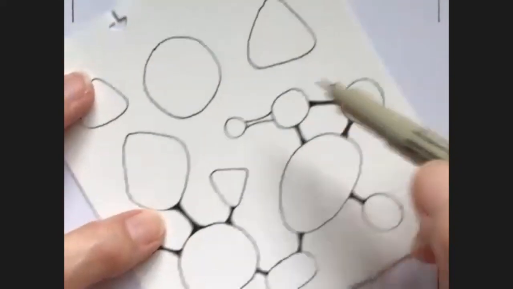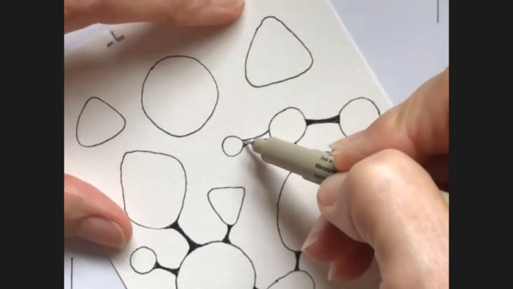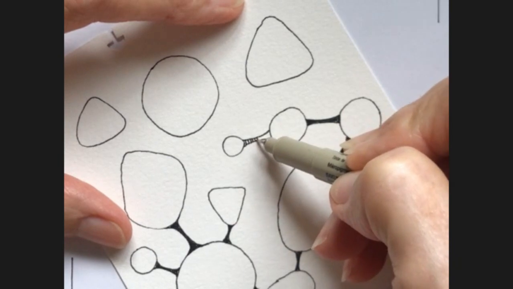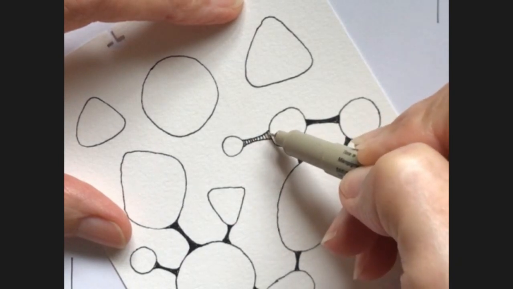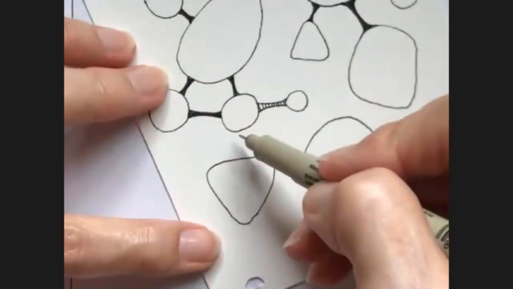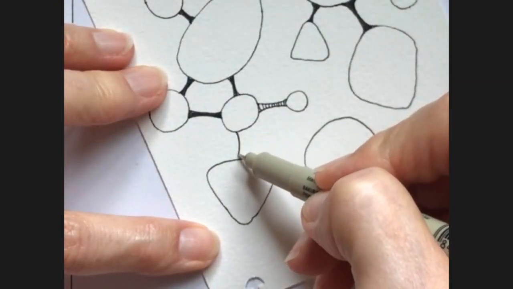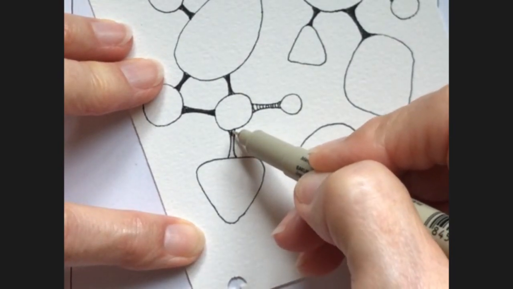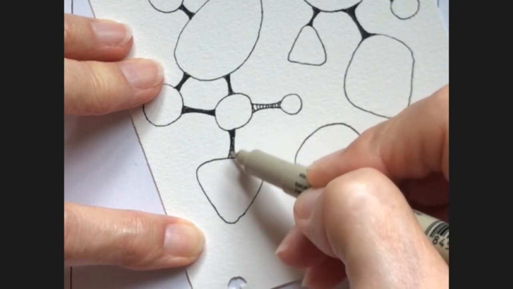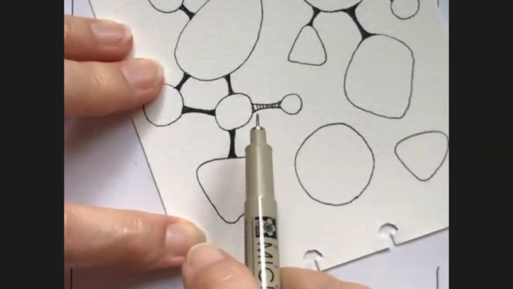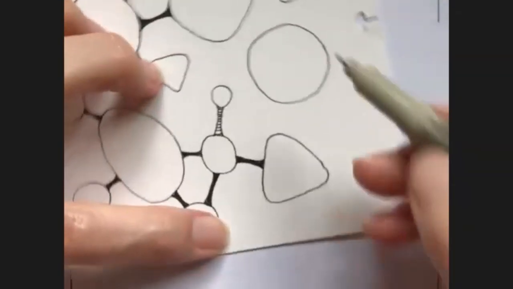This one, I kind of left it open because you can put a pattern in here. I'm just going to put some stripes across. Then I'm going to connect these two. You can do all of your connectors like that one.